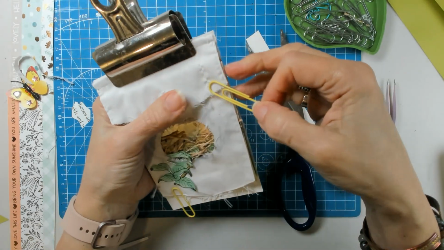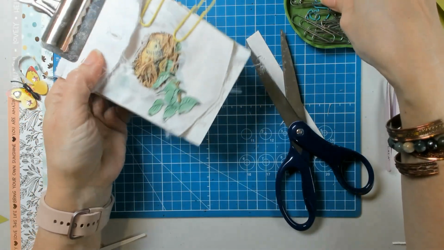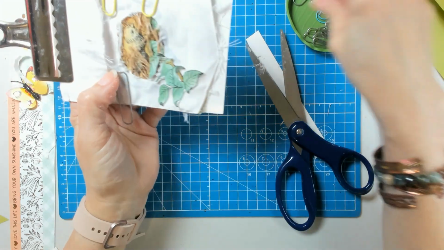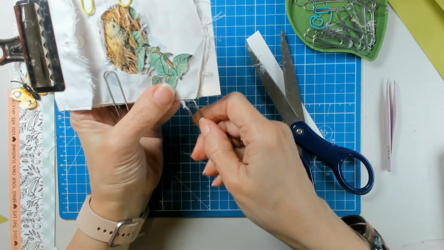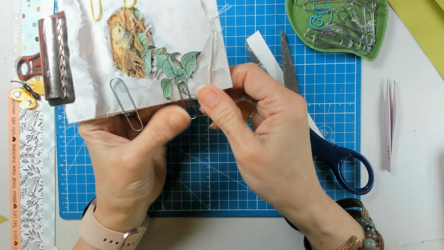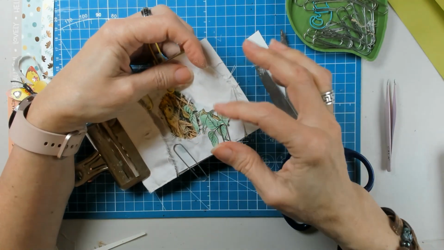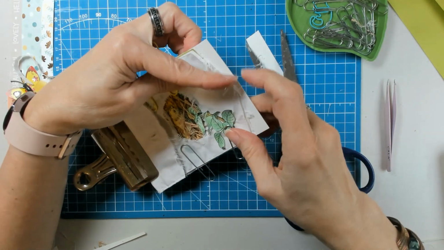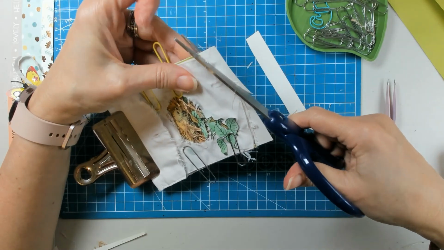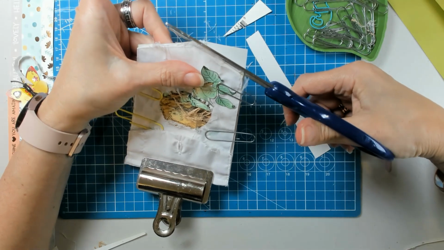Okay, that is ready. This is ready. And that is ready too. And I don't want to lose all these little pieces of thread. I love them, so I want to cut there, and I want to have them also around here.